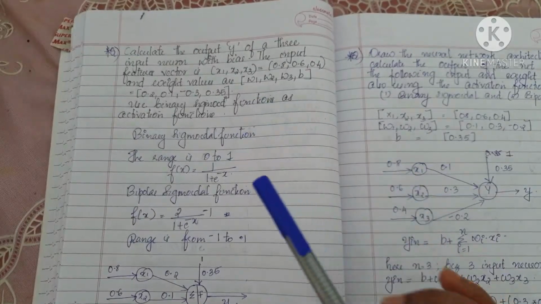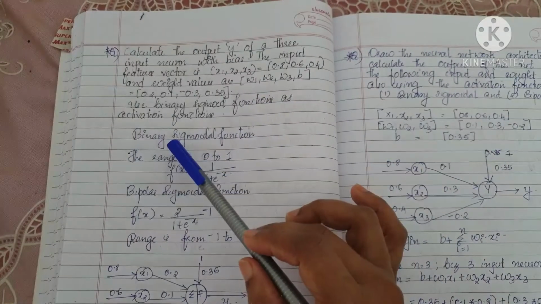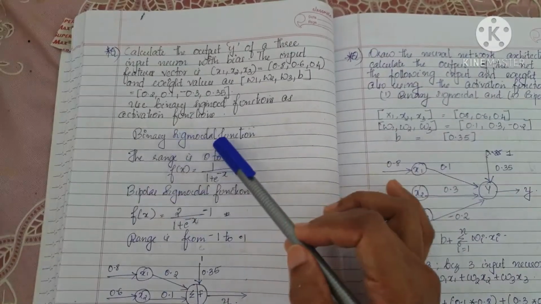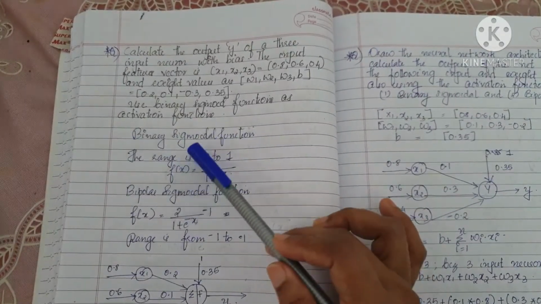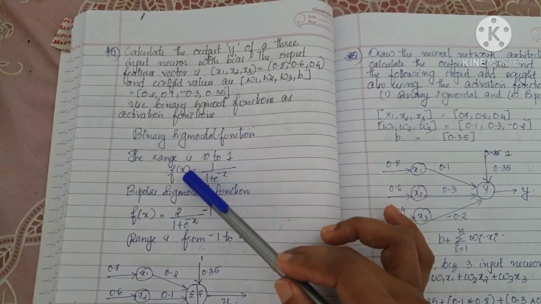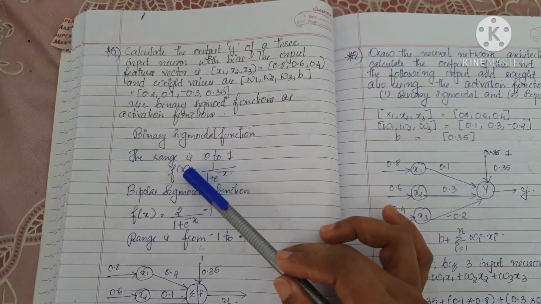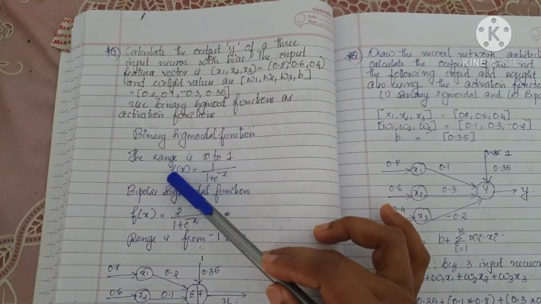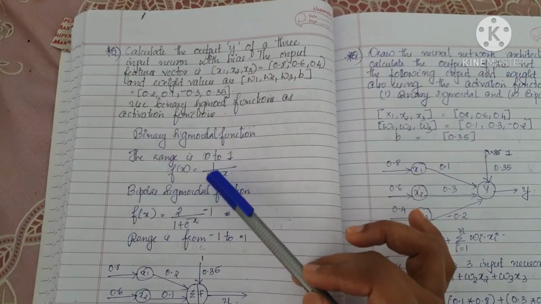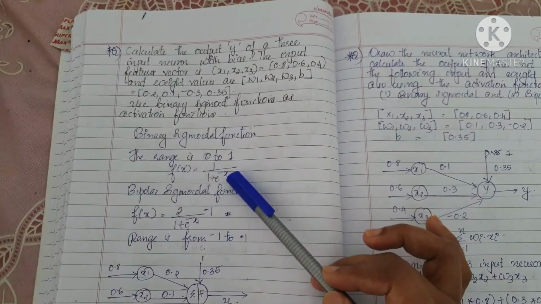There are two sigmoidal functions. The first one is binary sigmoidal and the other is bipolar sigmoidal. If you are using binary sigmoidal, the range will always be between 0 and 1. That means f of x, the input that we are getting is given to the function, which for binary sigmoidal is f of x equal to 1 divided by 1 plus e raised to minus x.